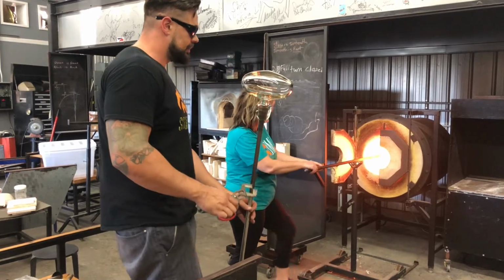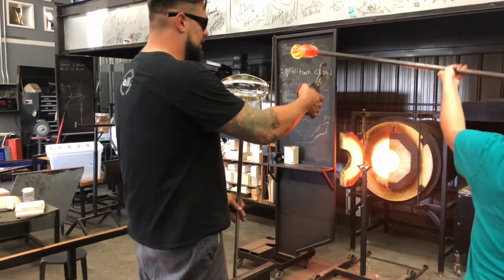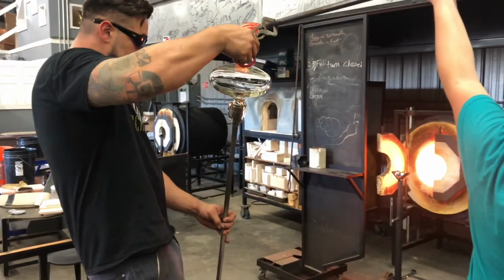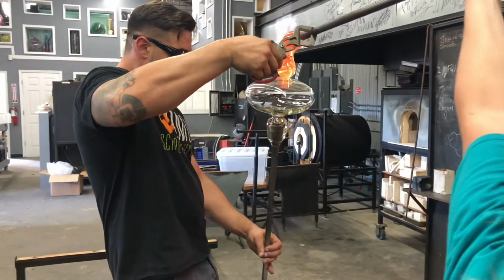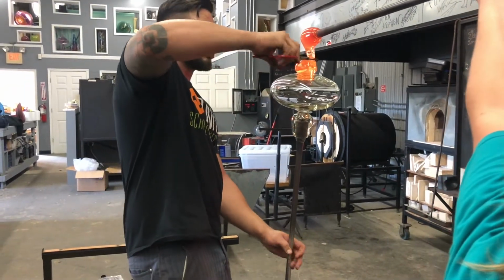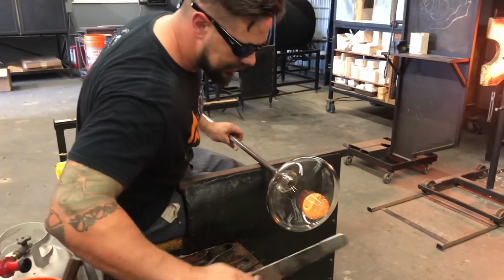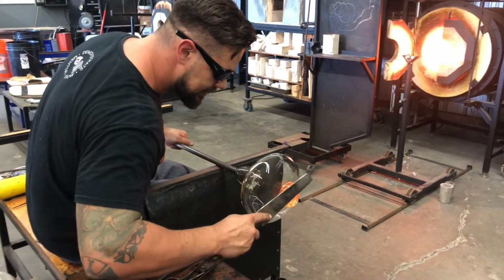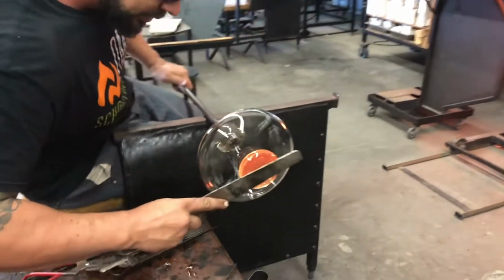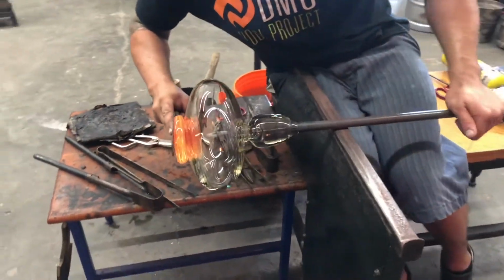Now here we're going to drop a molten glass foot onto his solid clear bubble. Because the molten foot is hot enough, he's able to shape it and drop it on. The molten foot here is probably about 1900 degrees, while his clear glass bubble looks like a solid, so it's sitting at probably just about 1,000 degrees.